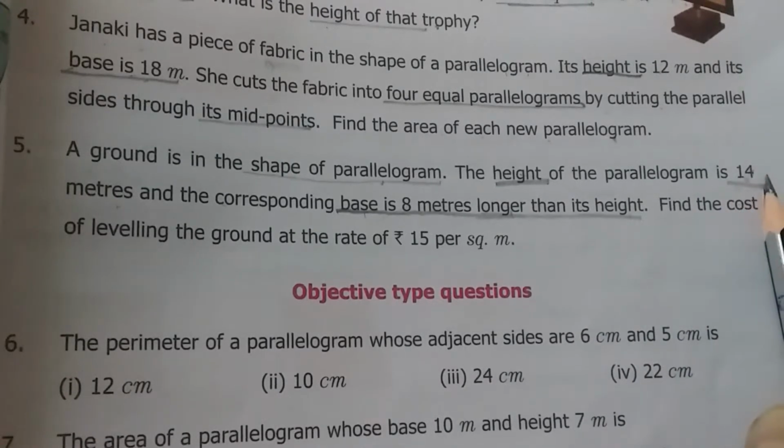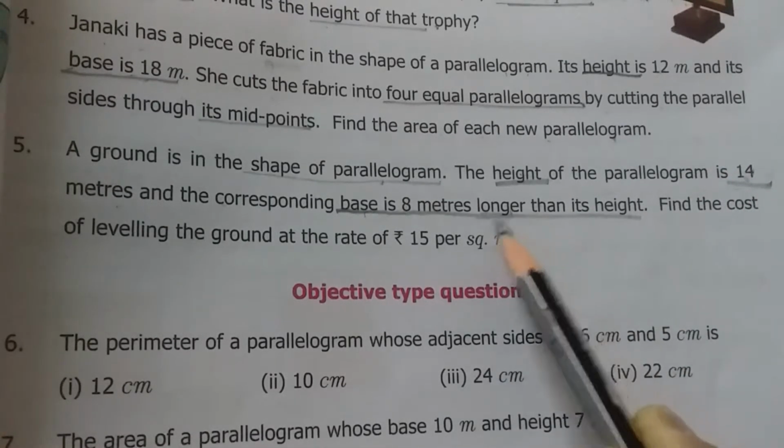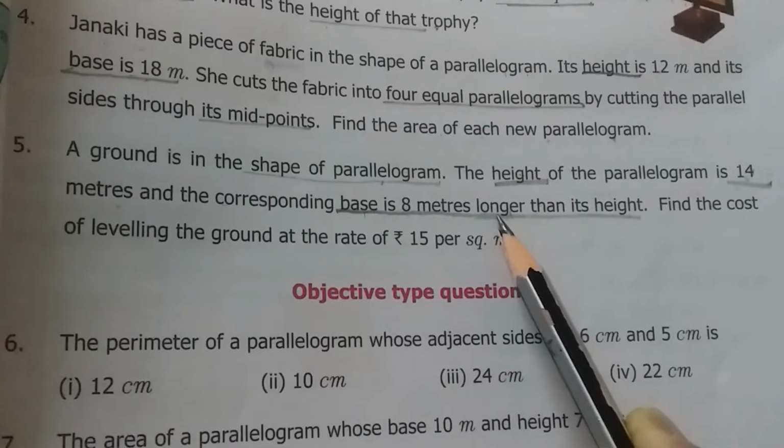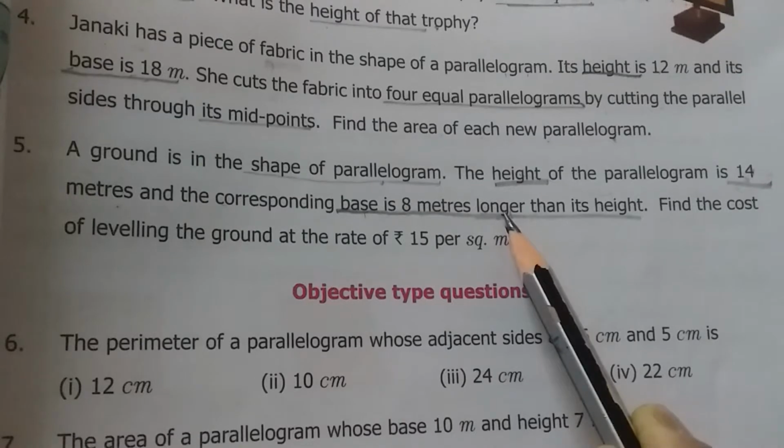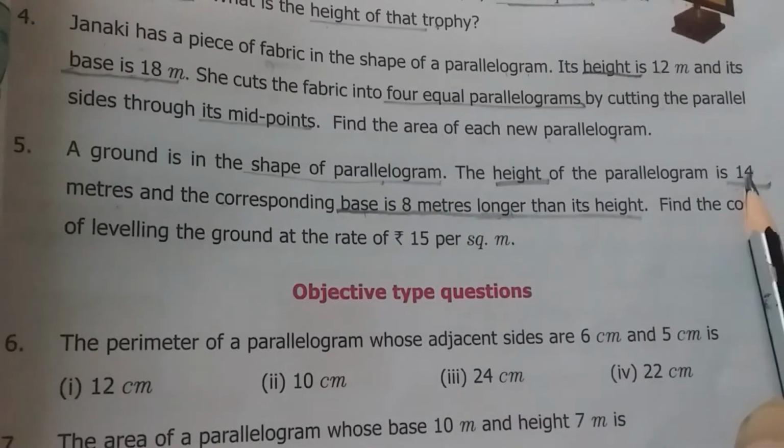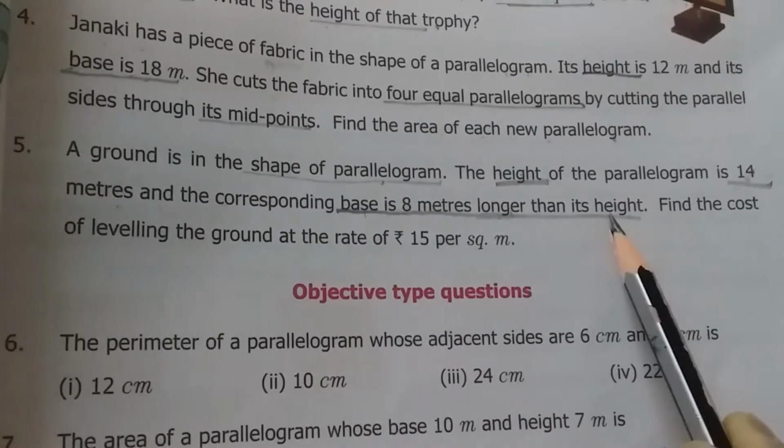When it is more than something, it is plus. If it is less than something, then it is minus. So longer than means it is more than. If it is given shorter than, then it is less, and we will subtract. Longer than means it is more. So 14 plus 8.